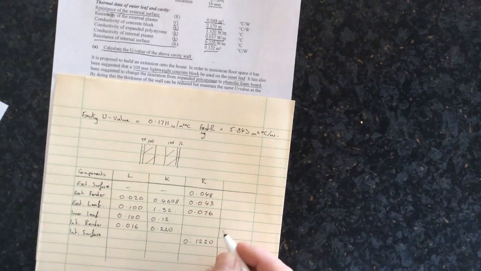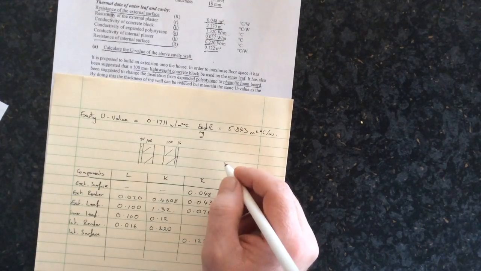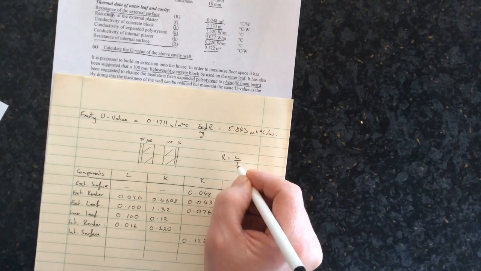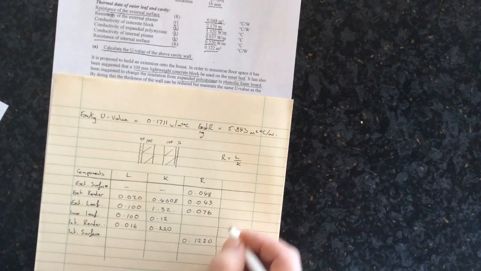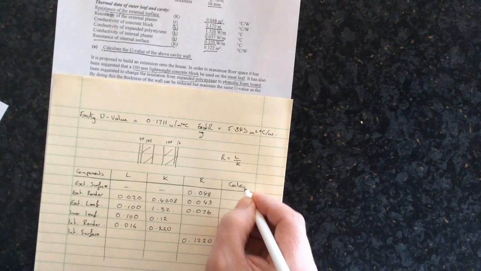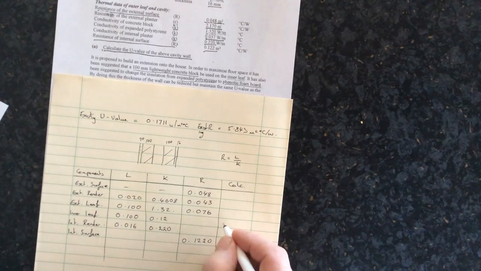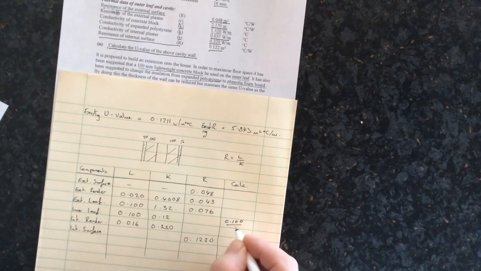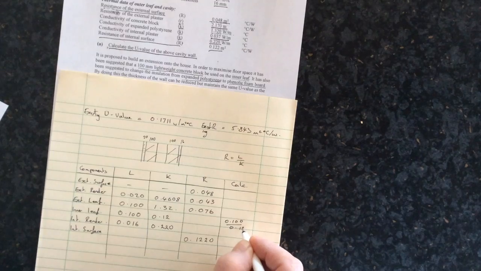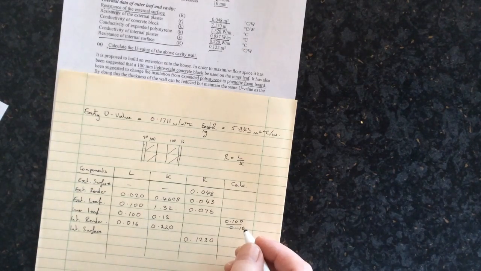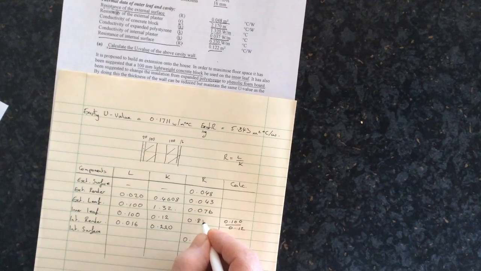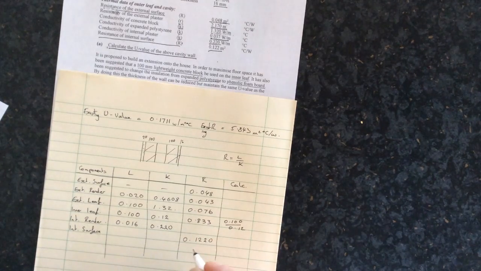Now the internal leaf, we have to use our formula again. R is equal to L divided by K. So if we put out a calculation here, it's 0.100 divided by 0.12, and that gives us 0.833.